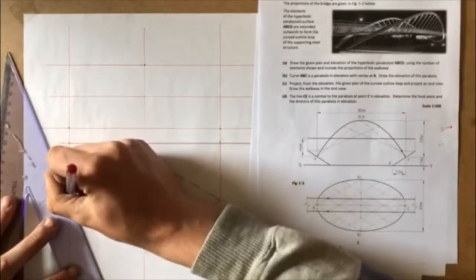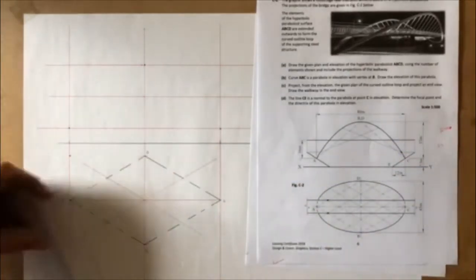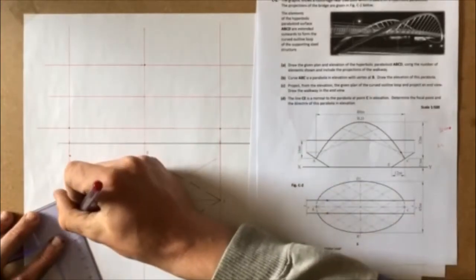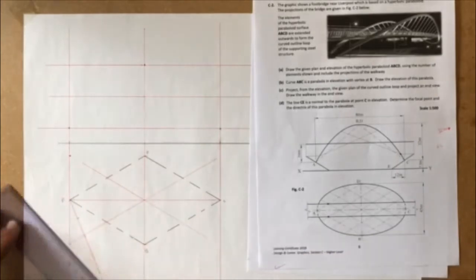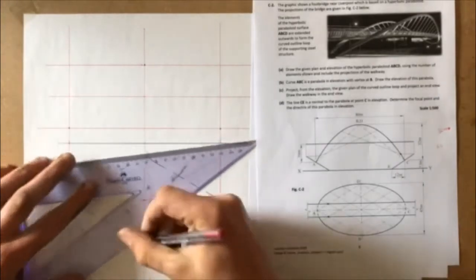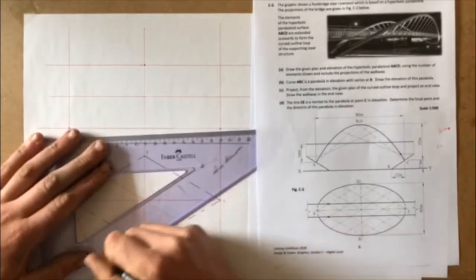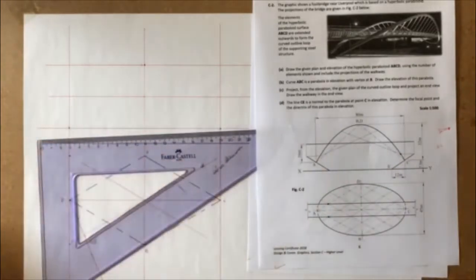So I'm going to come down here and do my division and line construction. 20, 40, 60, 80. Join this back here.